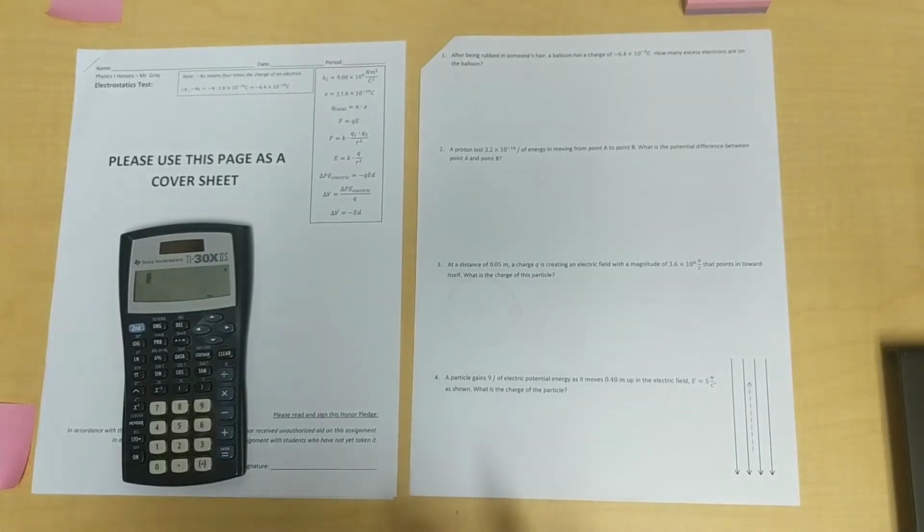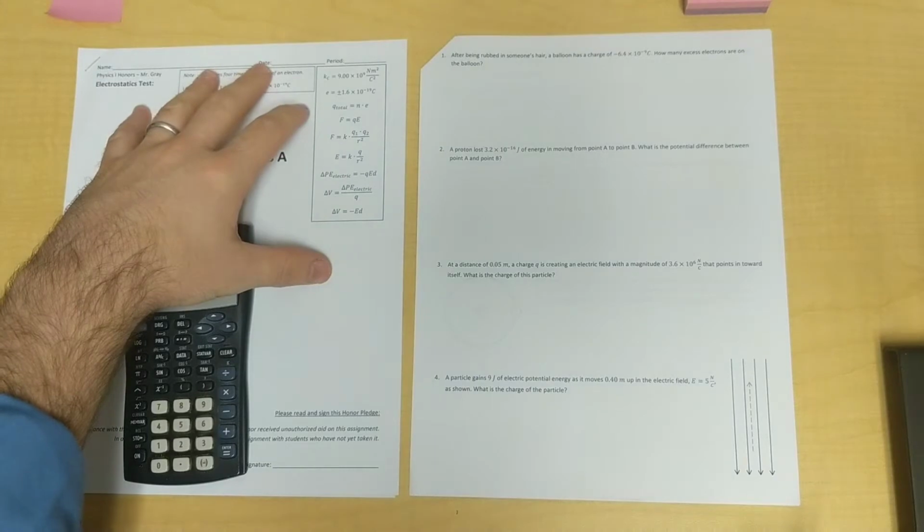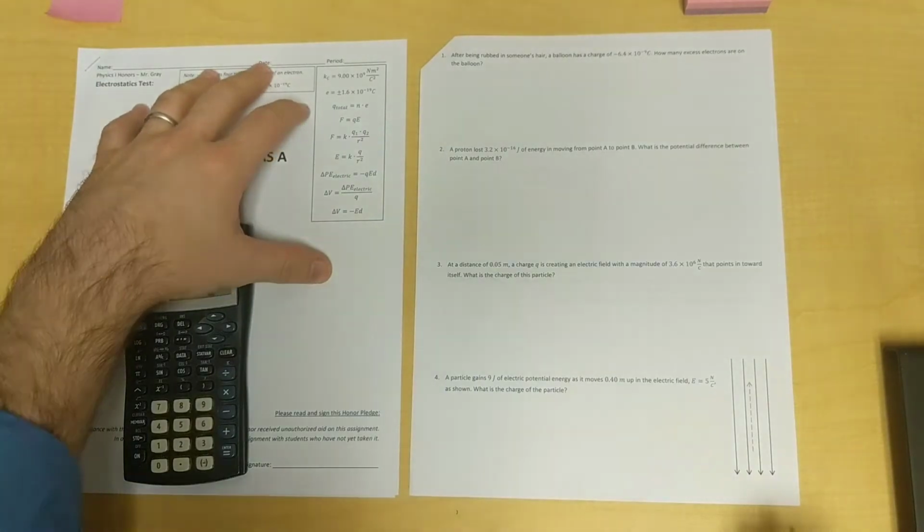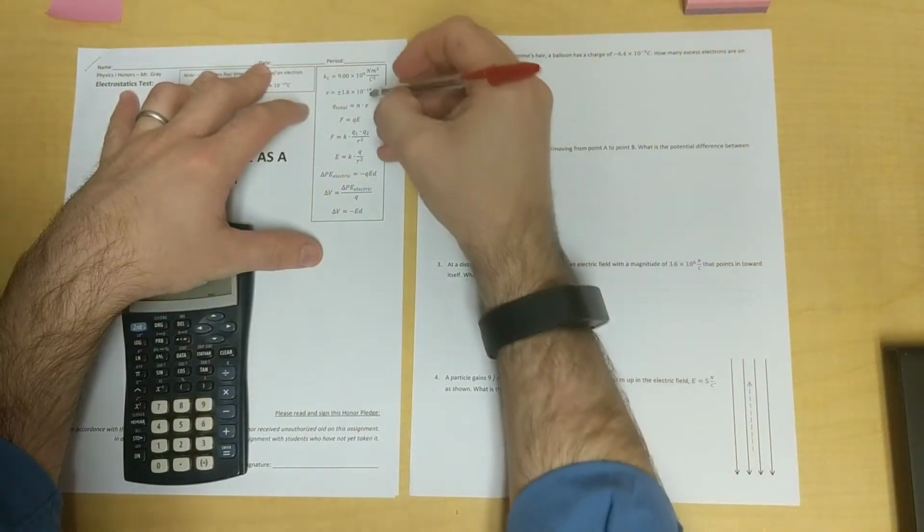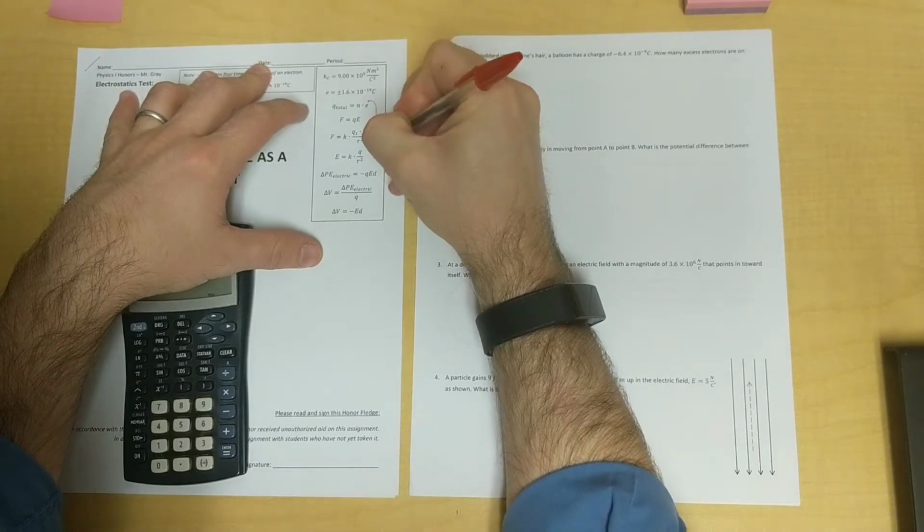Alright, we're going to take just a minute and look over our electrostatics test. I'm just going to work through each problem and talk about what we're going to do. Before we start, I want to take our formula sheet and annotate it a little bit. Let's start with these equations right here.